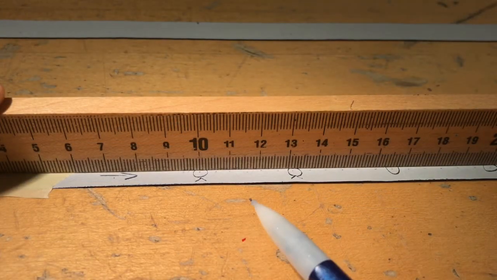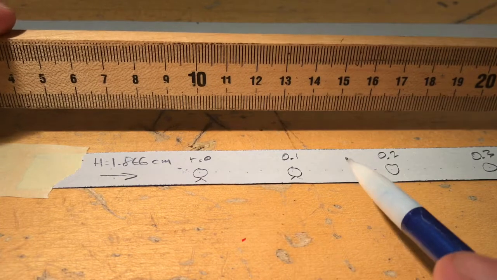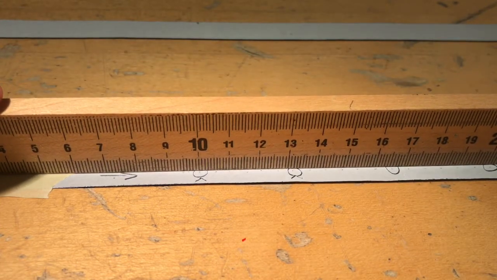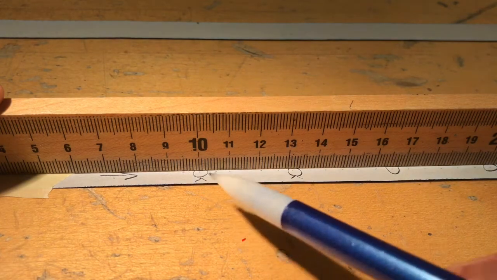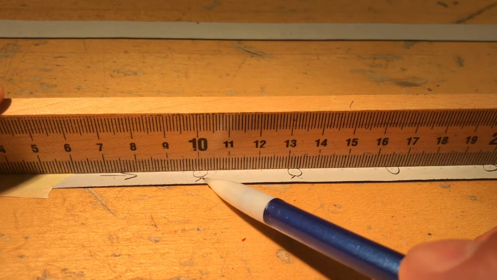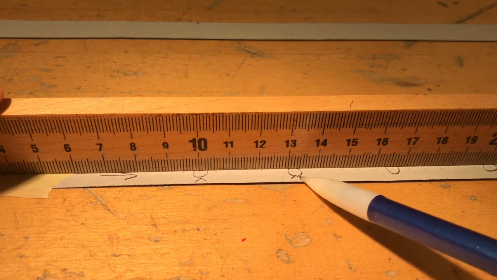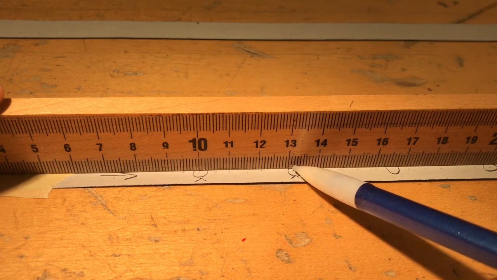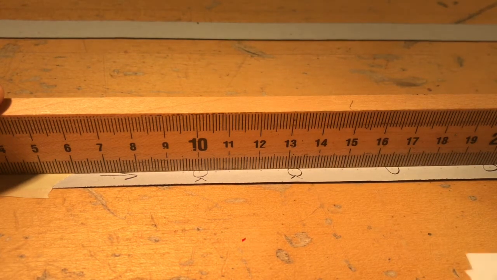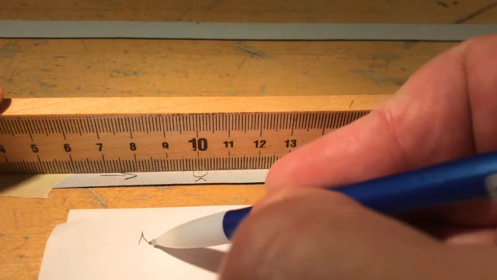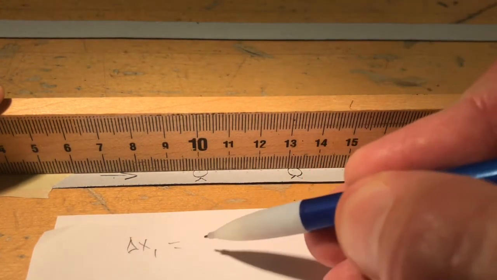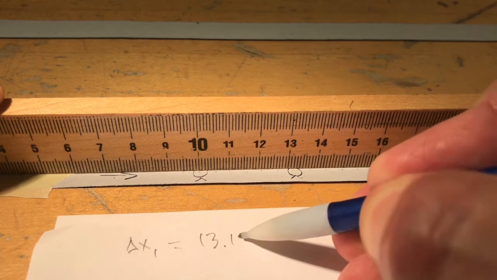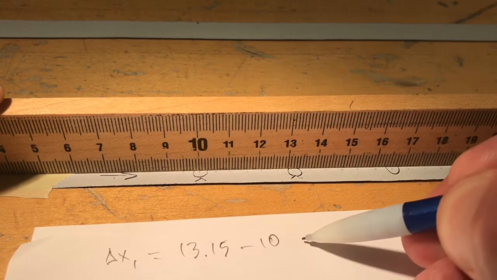So this is at the start of the tape. You can see I have t equals 0 and 0.1. I'm just going to line up and hold the ruler here carefully. So I've got t equals 0 at 10 centimeters, and then t equals 0.1, looks like it's at 13 point, it's right between the 13.1 and the 13.2, so we'll call that 13.15. So then our delta x1 is going to be equal to 13.15 minus 10 centimeters.